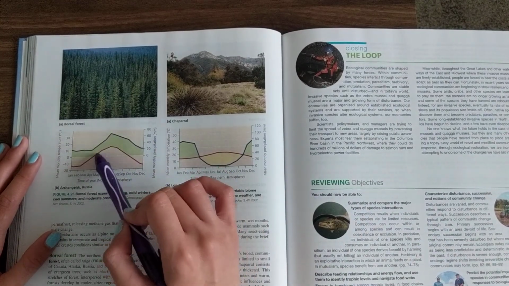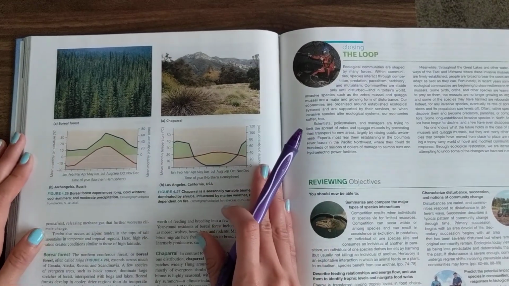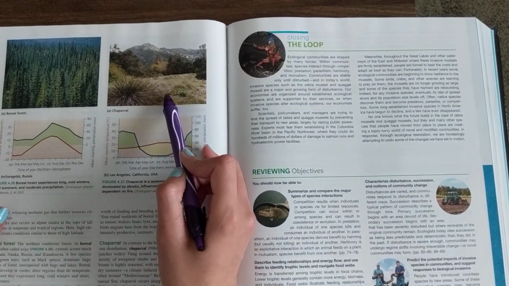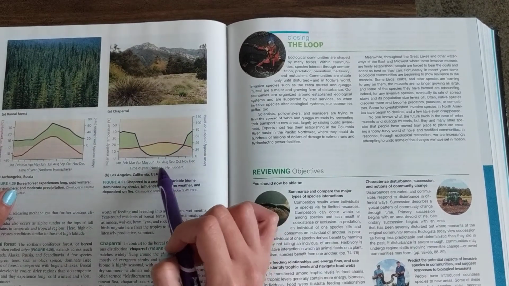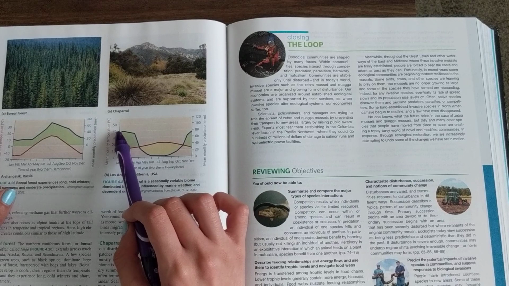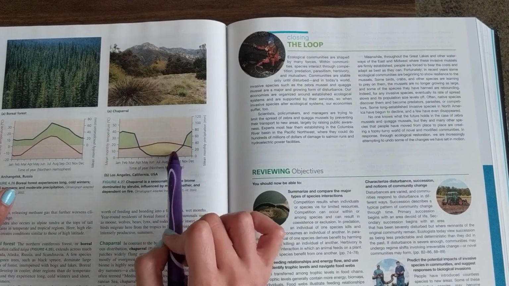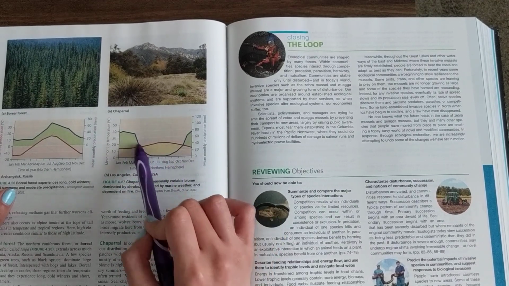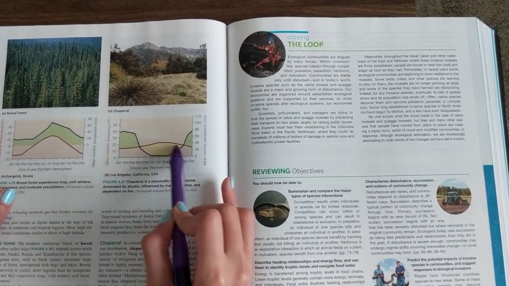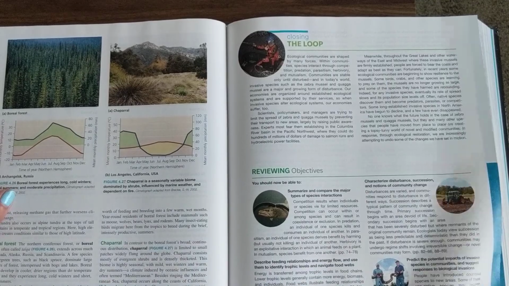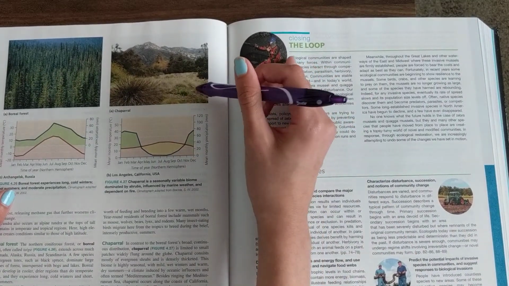Chaparral is found in Los Angeles. There's also a lot of shrubland. It's dry. It actually gets drier in the summertime. There's less precipitation in the summertime, and the temperature is pretty constant. And fires are prone in chaparrals or in shrublands like savannas or grasslands.